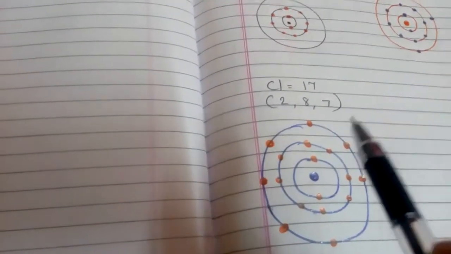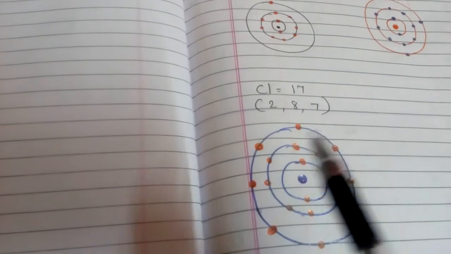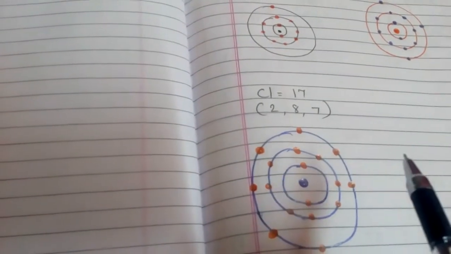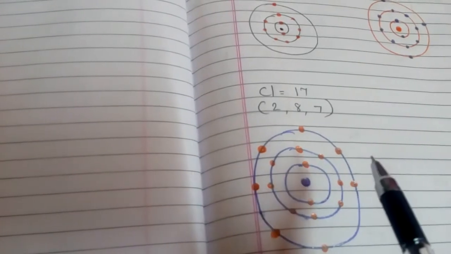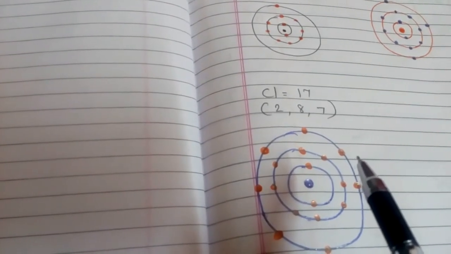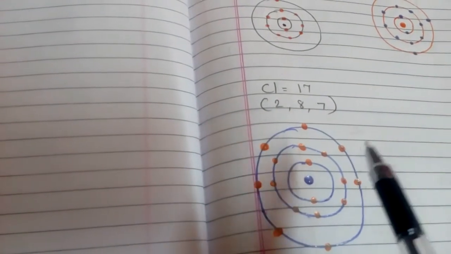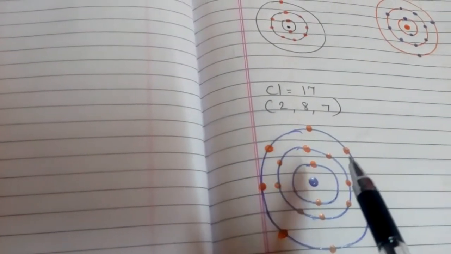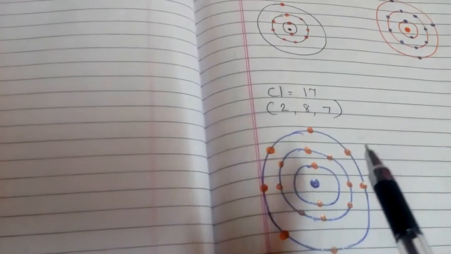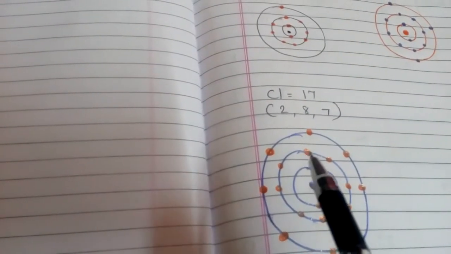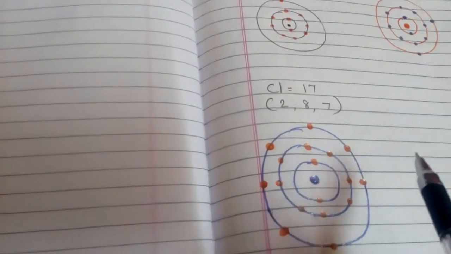Here, if the number of electrons in the outermost shell is more than 4, you cannot say that the valency is the total number of electrons present in its outermost shell. If the number of electrons in the outermost shell is less than 4, then only you can say that the valency is the total number of electrons present in its outermost shell.